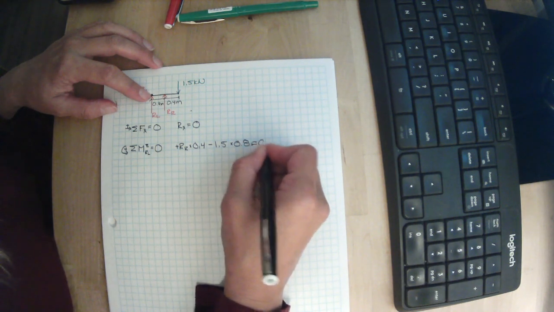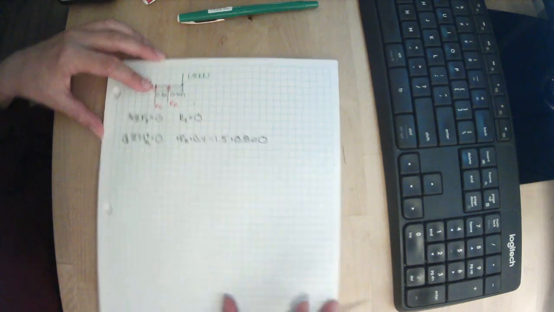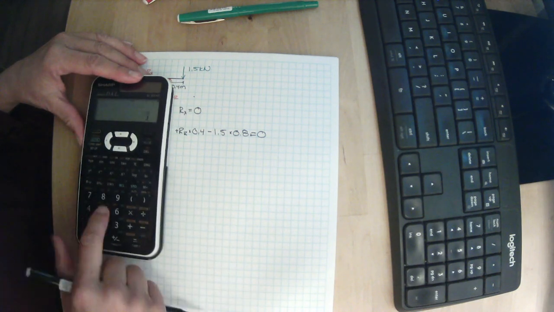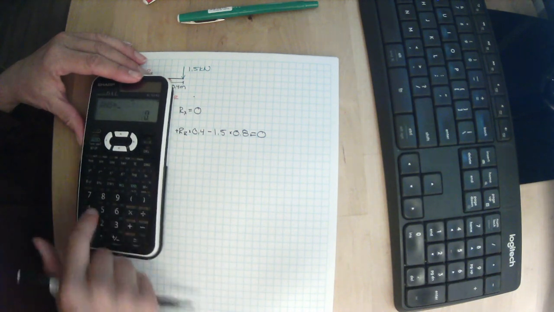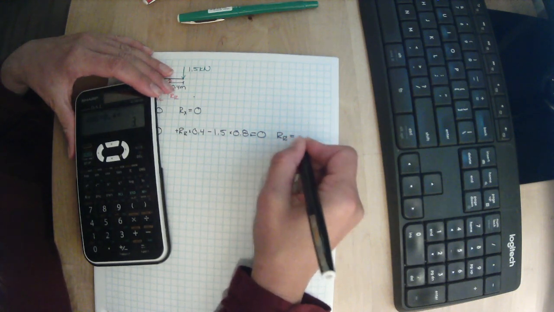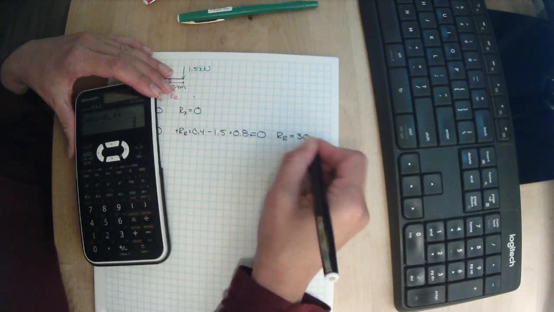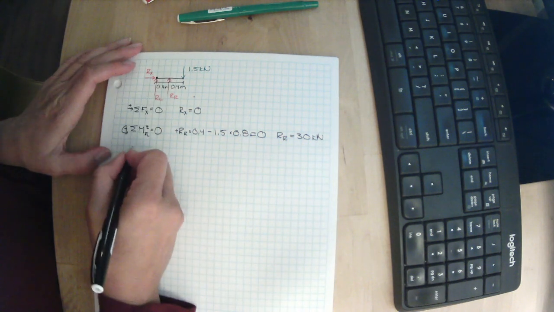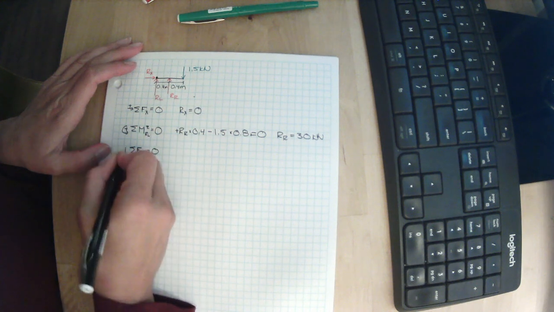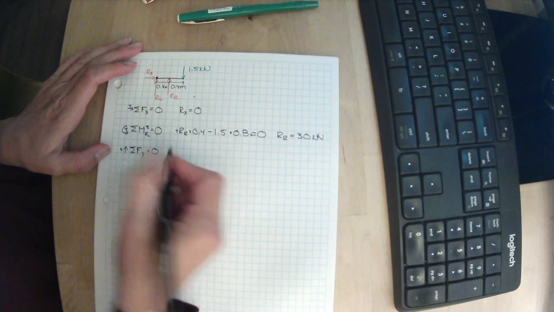meters. We want to know what it takes for this to be in equilibrium. We can rearrange this. 1.5 times 0.8 divided by 0.4. RR equals 3 kilonewtons. Now, let's sum the forces in the y direction with everything upwards being positive.